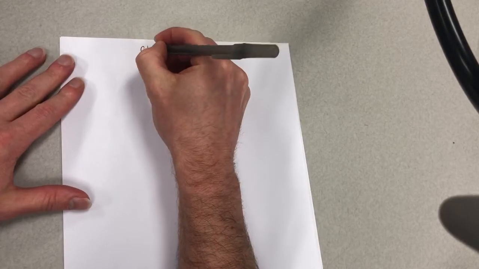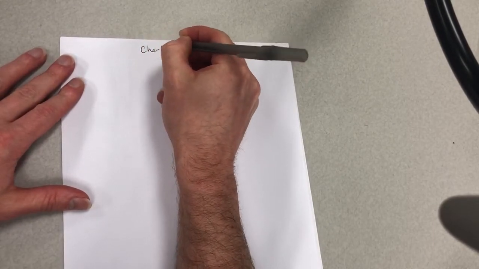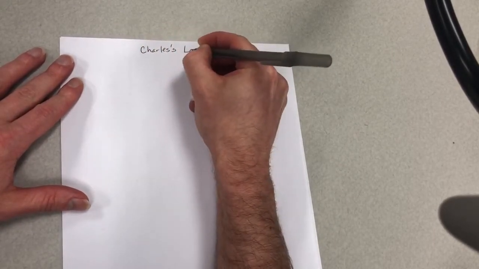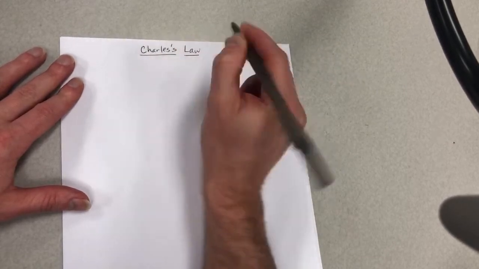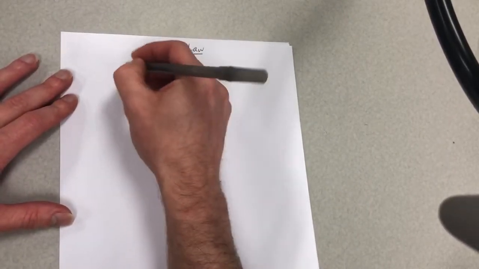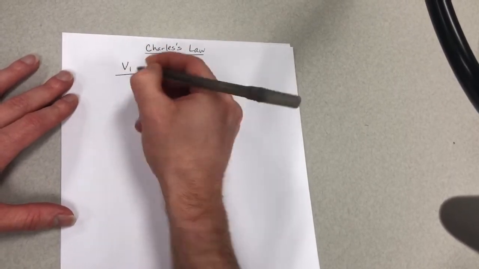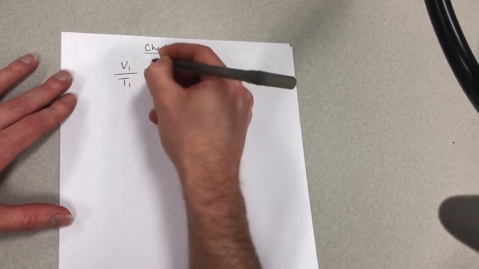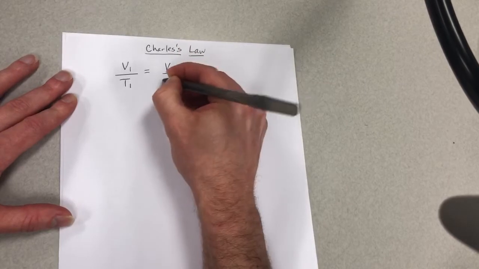Okay, continuing our lessons on gas laws. So the next type of gas law we're going to talk about is called Charles law. And Charles law says that the volume of the gas is directly proportional to the temperature in Kelvin. Okay, so your formula for this is V1 over T1 is equal to V2 over T2.